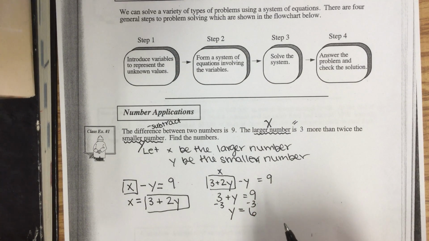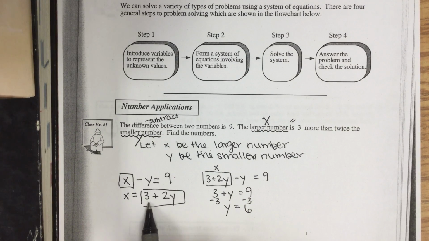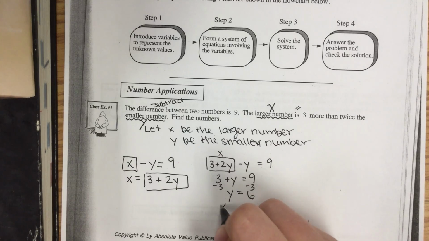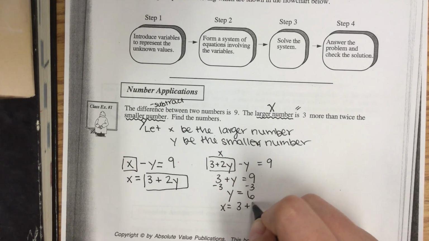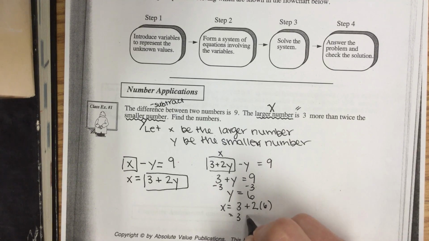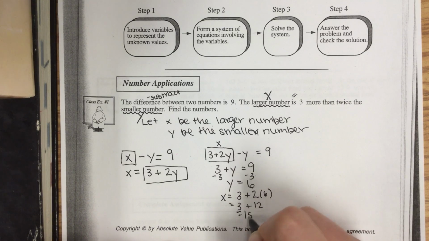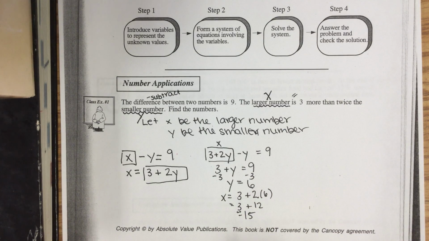I get to go back to any equation I want. This one's really easy to solve. It tells me exactly what x equals, so I'm going to go x equals 3 plus 2, and now my y value is 6, 3 plus 12. That tells me x is 15.